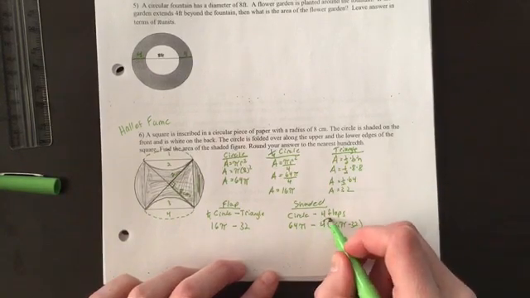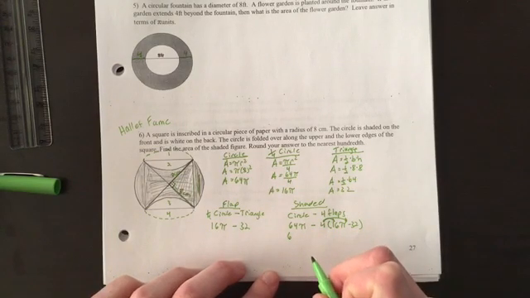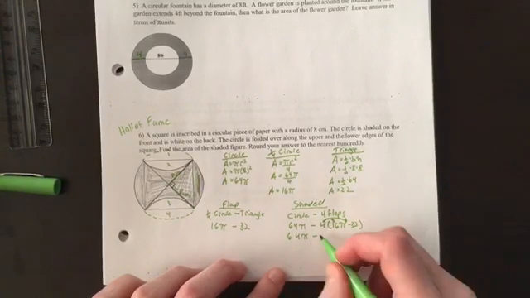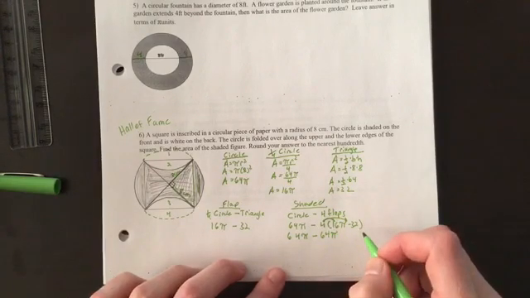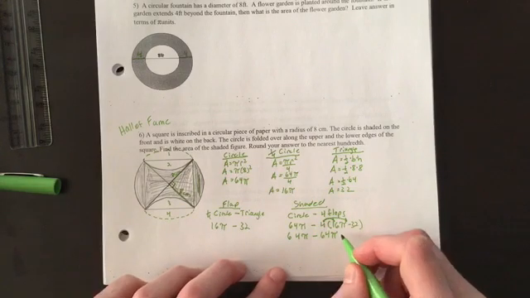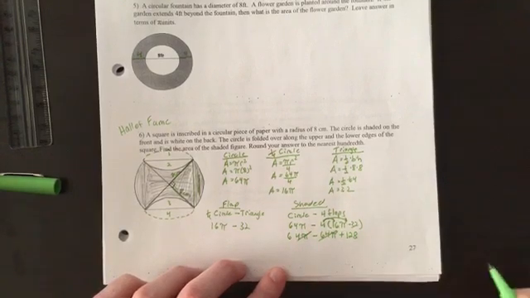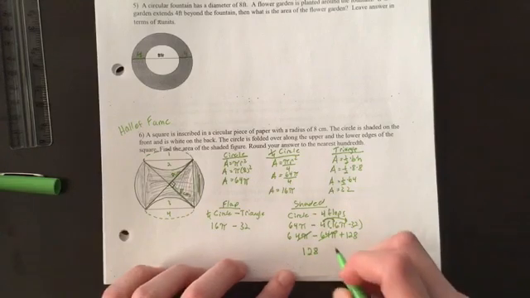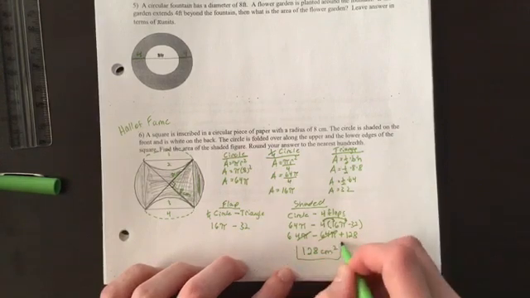First step, we distribute that 4 to simplify, which gives us 64 pi minus 4 times 16, which is also 64 pi, and then negative 4 times negative 32 is positive 128. Those 64 pi's cancel out, and we're left with our area of the shaded region, which is 128 centimeters squared.